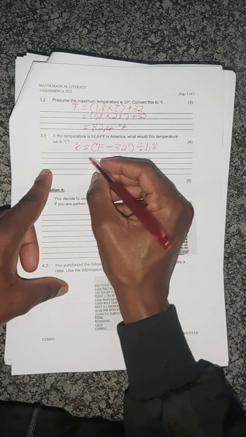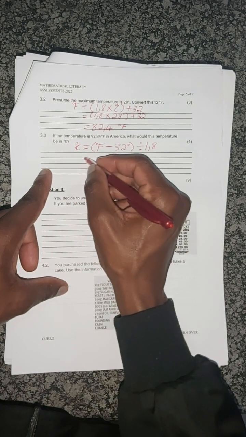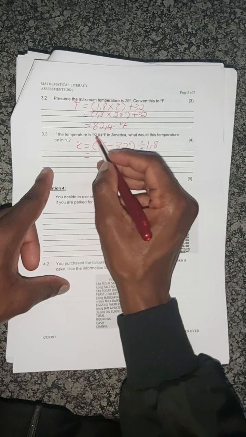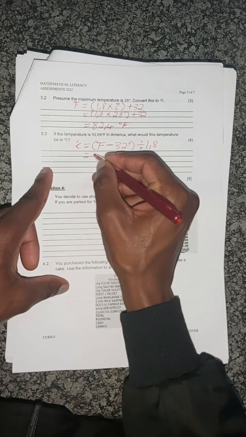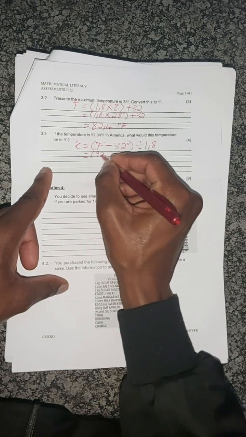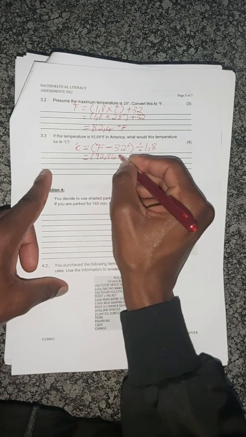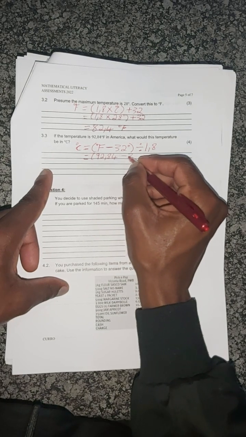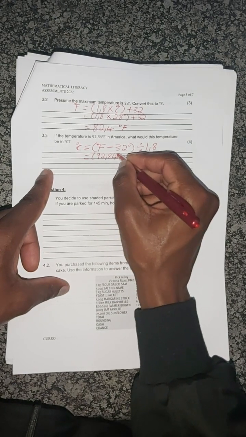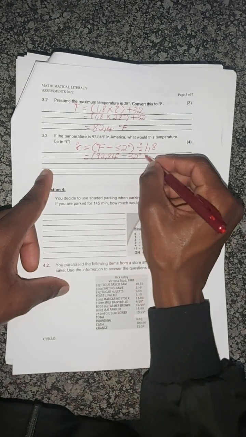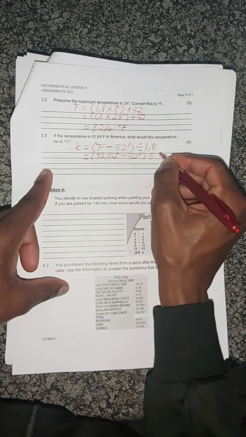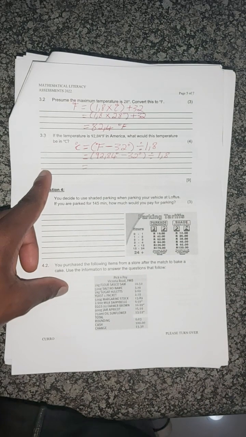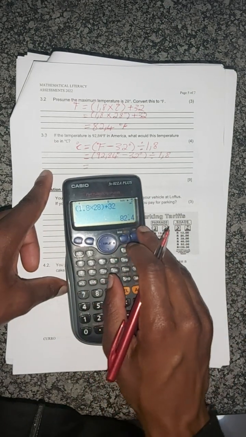All right, then from there you need to substitute. Fahrenheit is what? 92,84, and then minus 32. Okay, let's put our degrees there. Then divided by 1,8. Then finally we can get our answer by working the calculator.